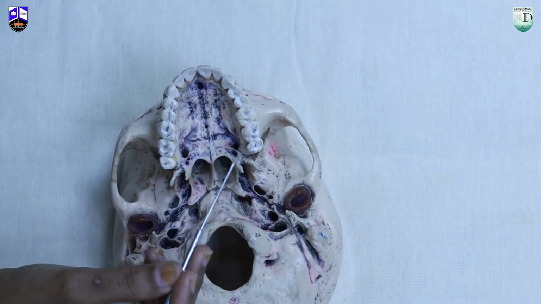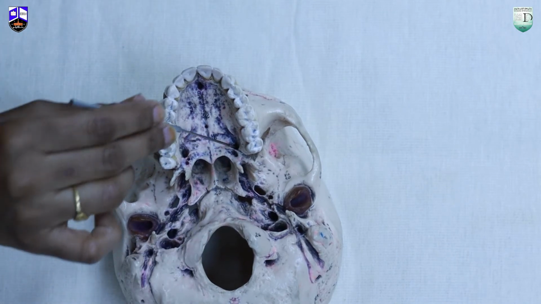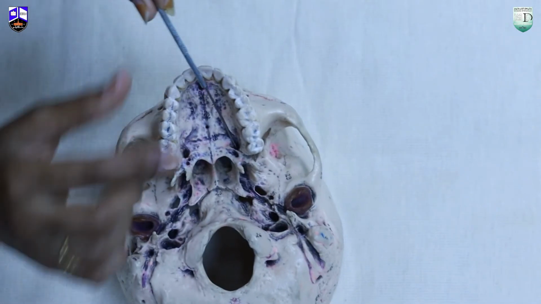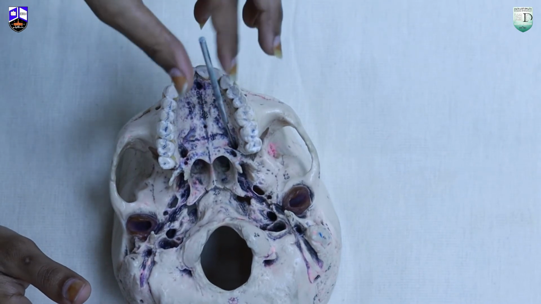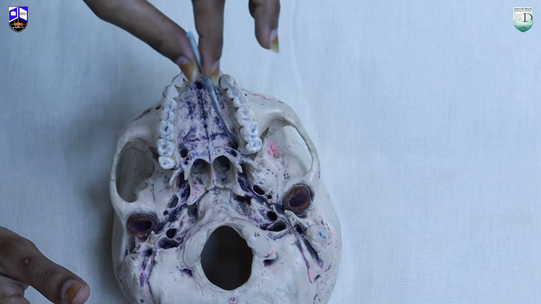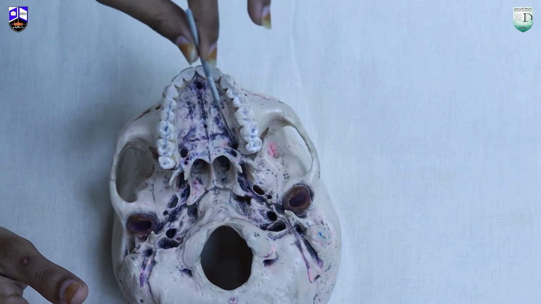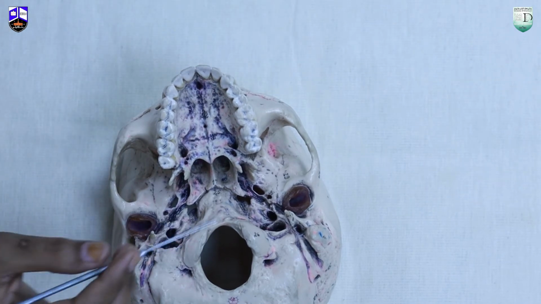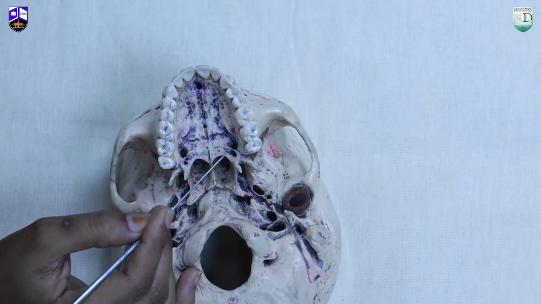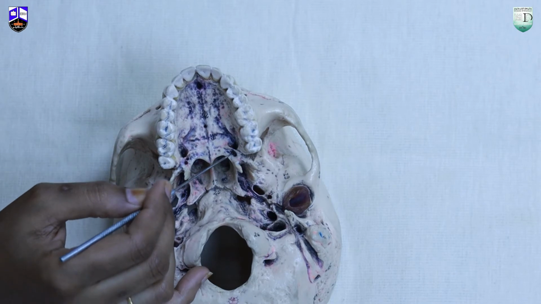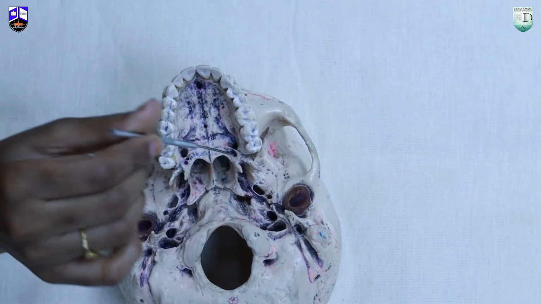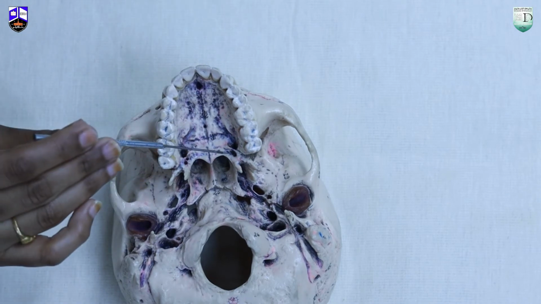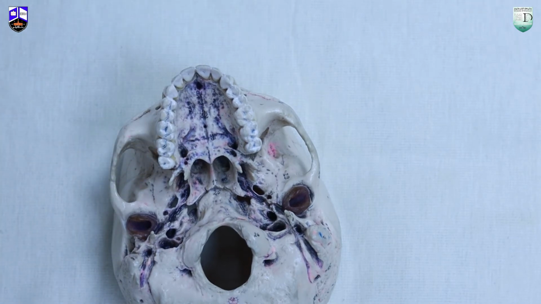More posteriorly, just medial to the third molar tooth, there is another opening. This opening is known as the greater palatine foramen that leads into the greater palatine canal. This foramen transmits the greater palatine artery and nerve. Posterior to this are a number of foramina, usually two. These are known as the lesser palatine foramina that transmit the lesser palatine neurovascular structures.